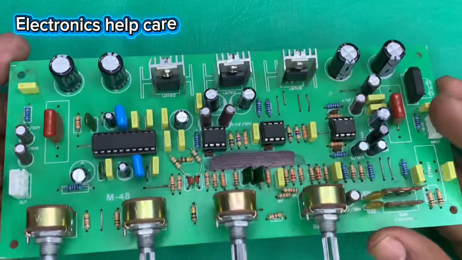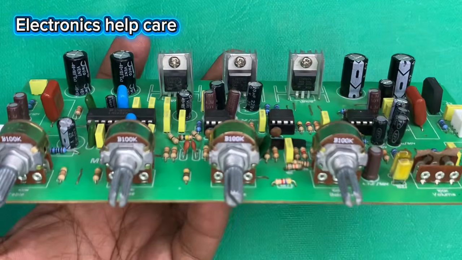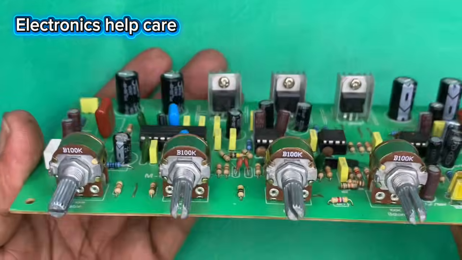This is an audio equalizer circuit with preamplifier. This is an audio equalizer circuit.